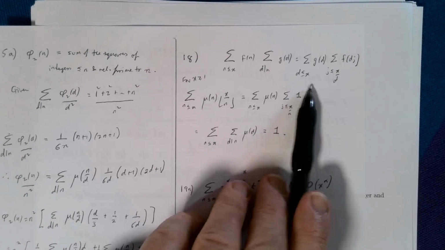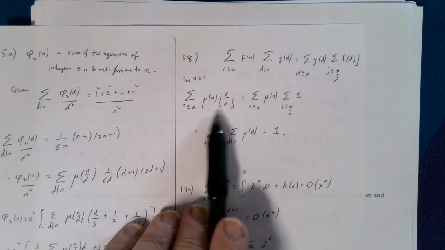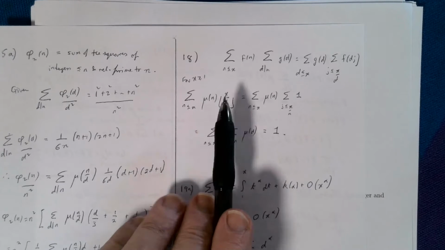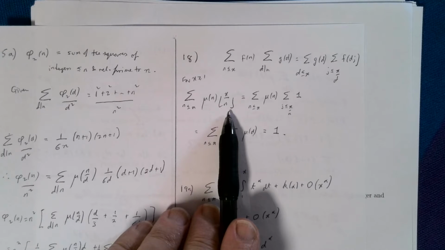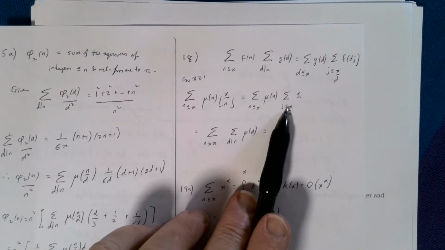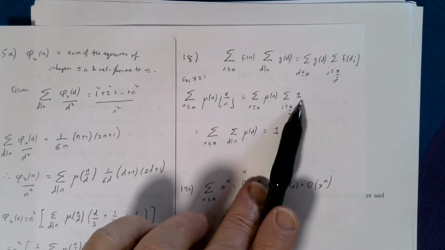So we're starting off with this here, and we're simply going to write the floor of x over n to be the sum j less or equal to x over n, and then we put a 1 there.